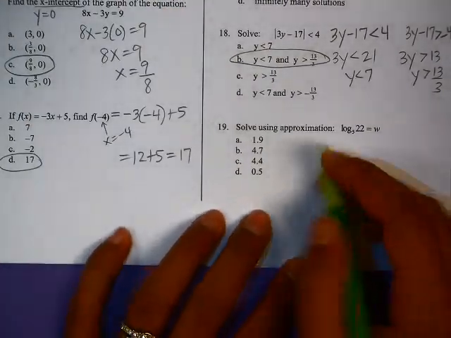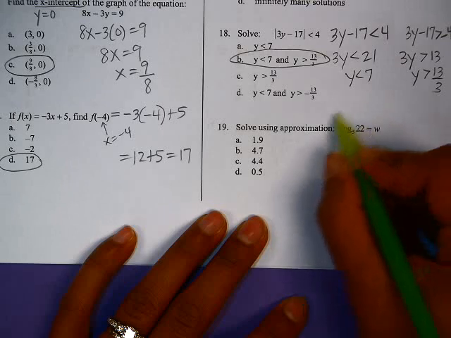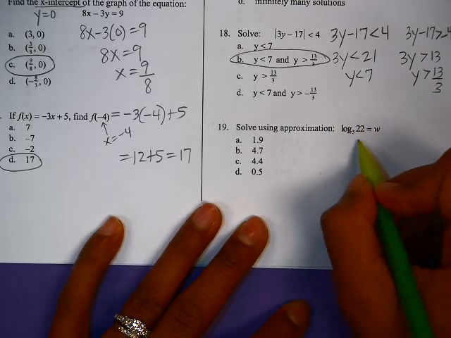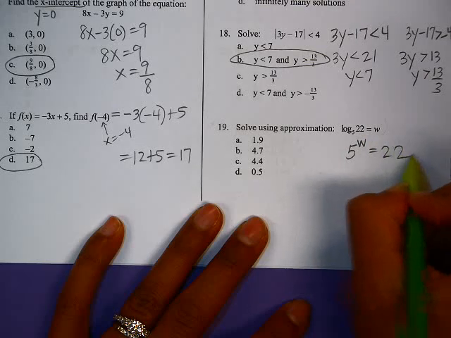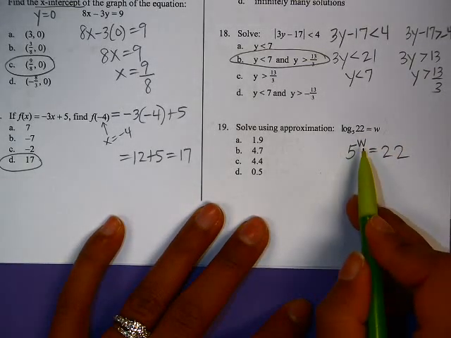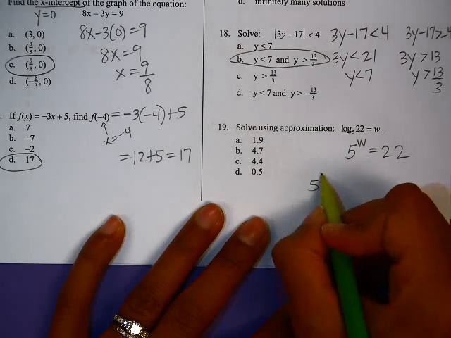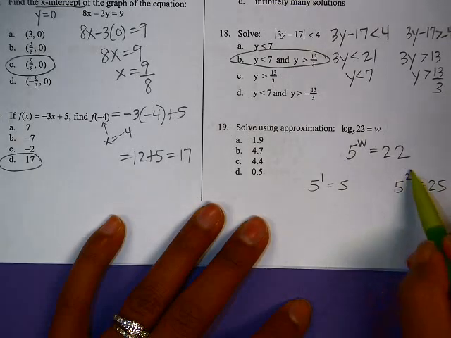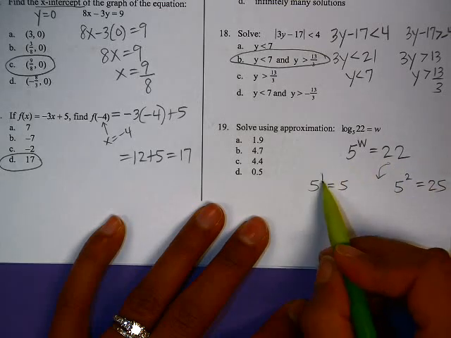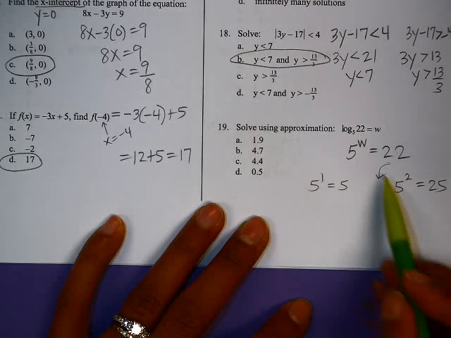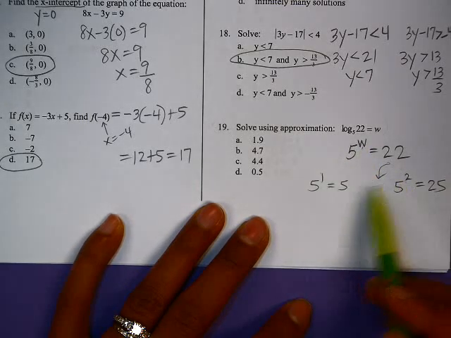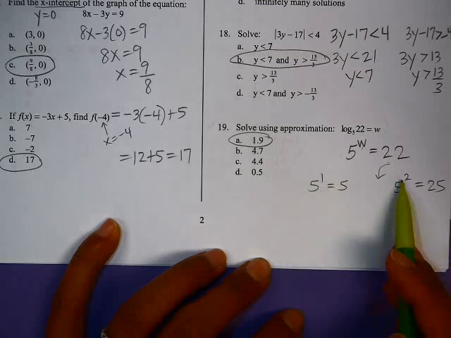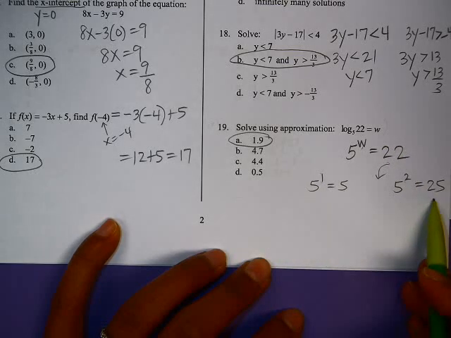In problem 19, we need to approximate the answer to this problem using our skills that we've learned in logs. This log equation can be changed to exponential form, 5 to the w equals 22. Well, we don't know exactly what w is equal to, but we do know that 5 to the first power is equal to 5. We also know 5 to the second power is equal to 25. This is somewhere in between an exponent of 1 and an exponent of 2. So if we know that w is somewhere between 1 and 2, there's only one option here that would make sense, which is option A, since 1.9 is somewhere between 1 and 2. And our answer is somewhere between 5 and 25.